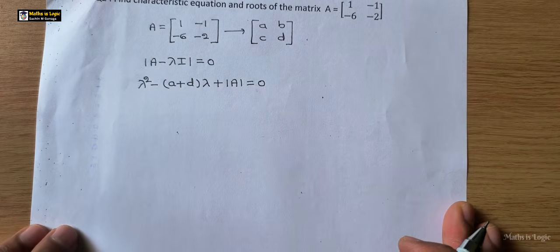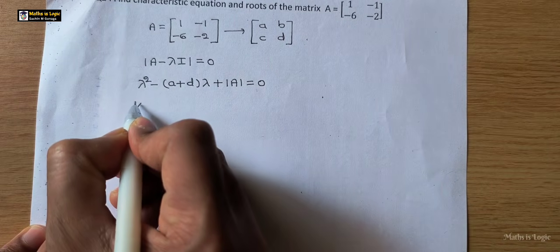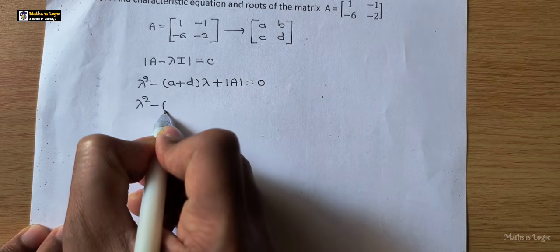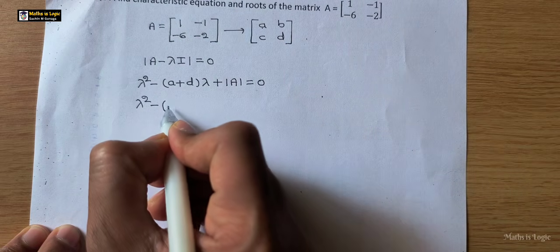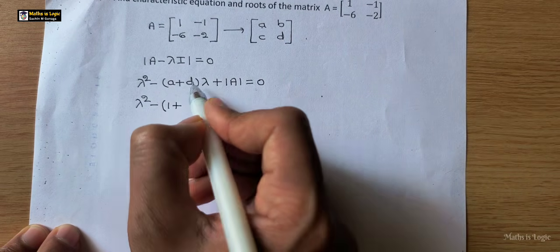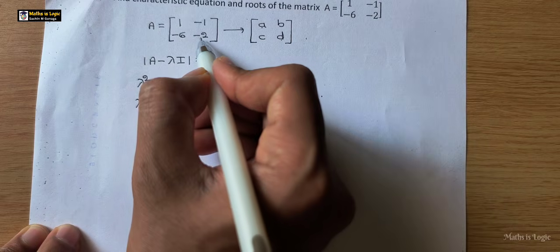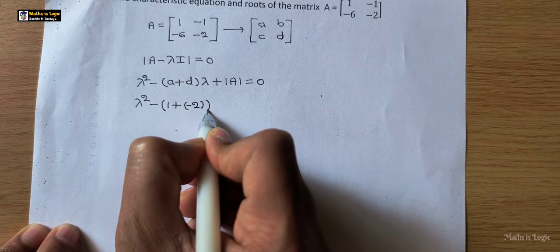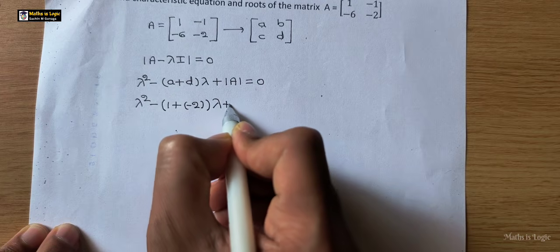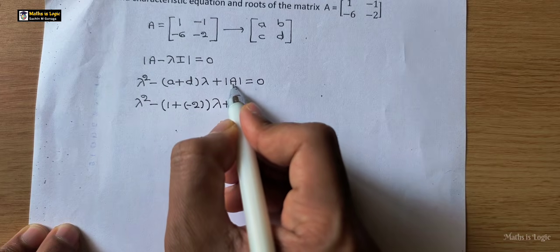Now substitute: lambda square as it is, minus A. So in place of A, what is the number given? 1. So 1 plus D. In place of D, what is the number? Minus 2. In bracket you write minus 2, complete the bracket, into lambda plus determinant of A value.